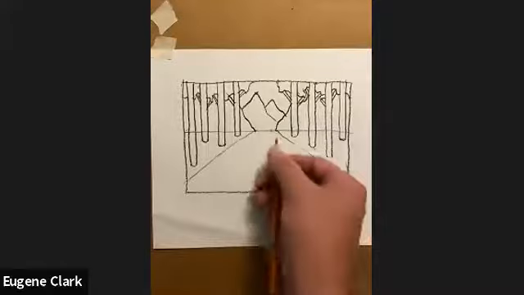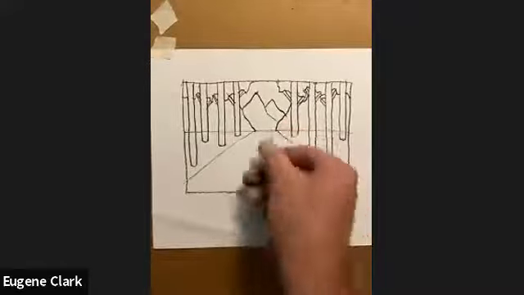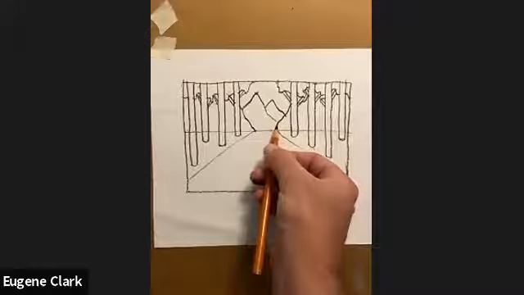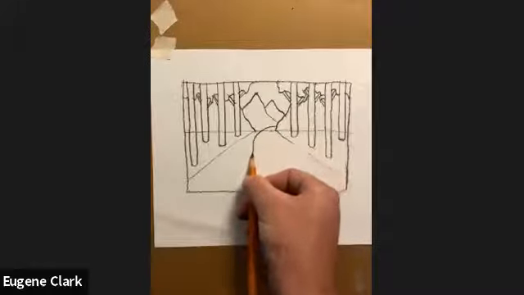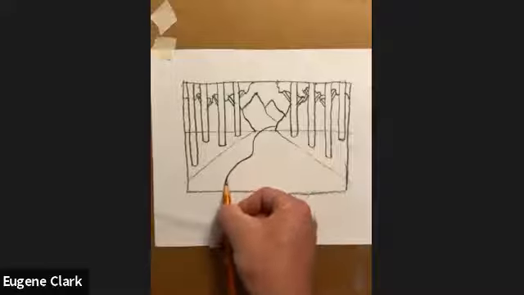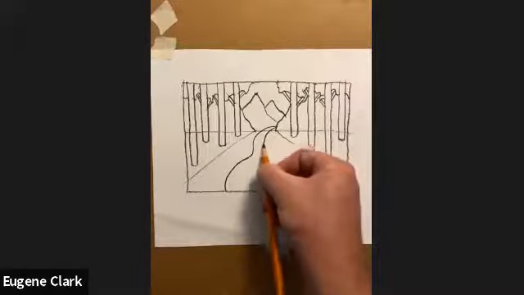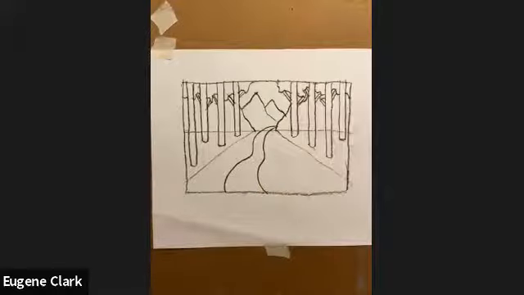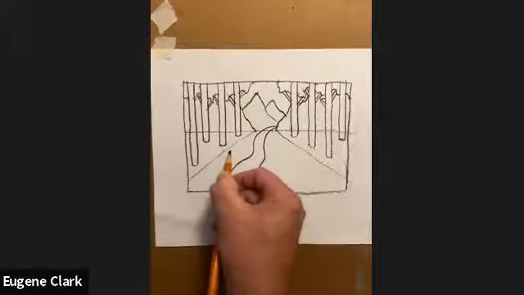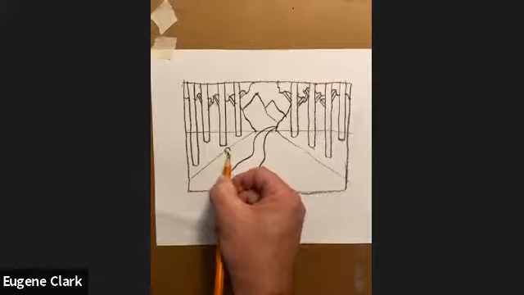And then we'll add a road that will come from behind this mountain right here. So we'll make it very skinny towards the back. And then we'll swoop it around to the front. And we'll add in some things like mushrooms.